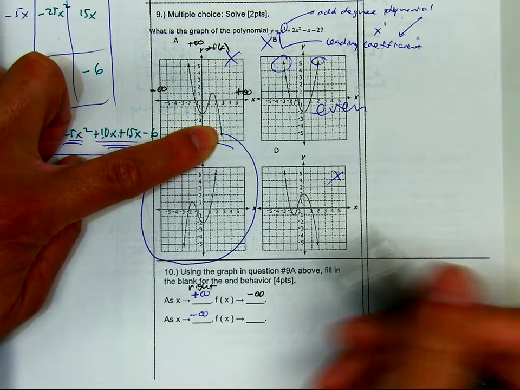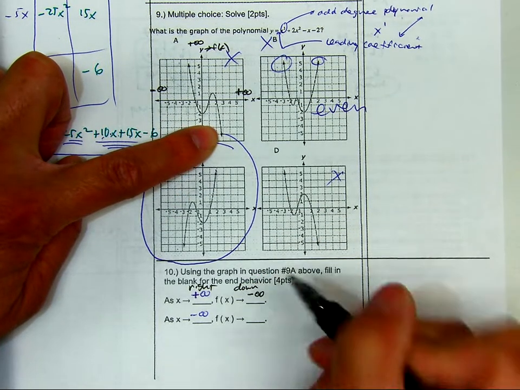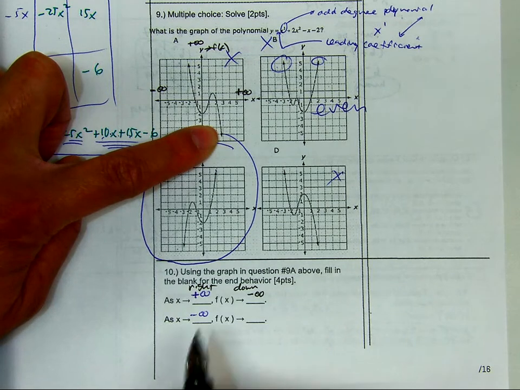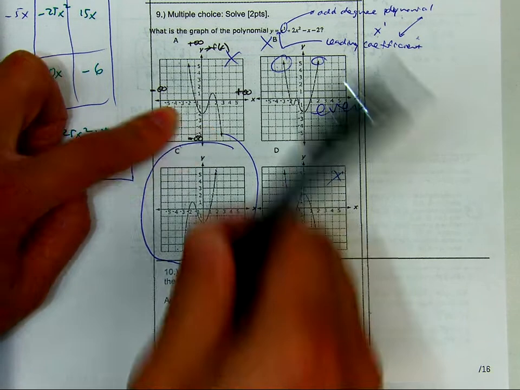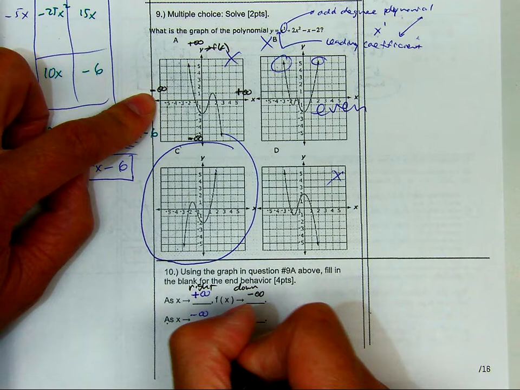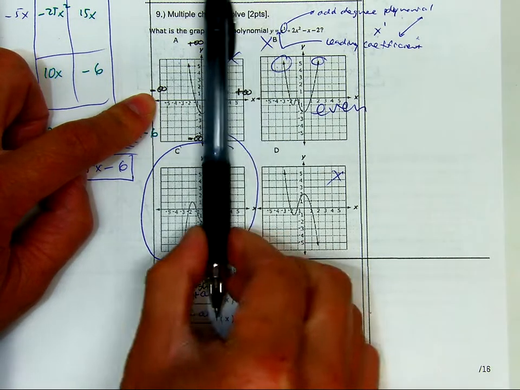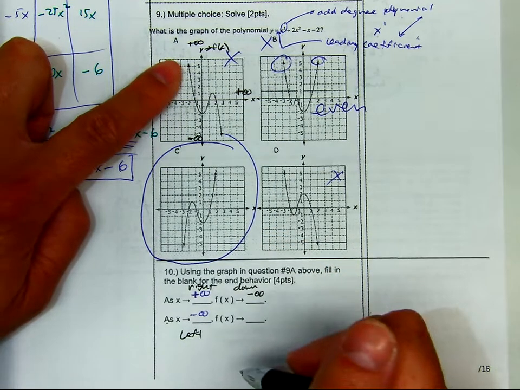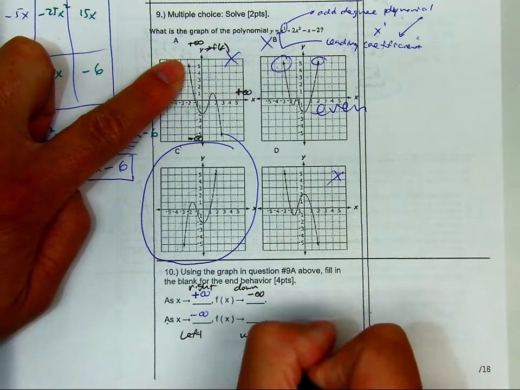So that's another way of saying down. As x approaches negative infinity, so that's actually going from right to left. So I'm just going to write going left. So going left, what's happening to our graph? The graph finishes going up. Going up means positive infinity on our f of x.